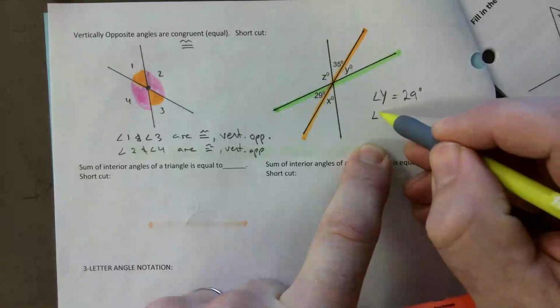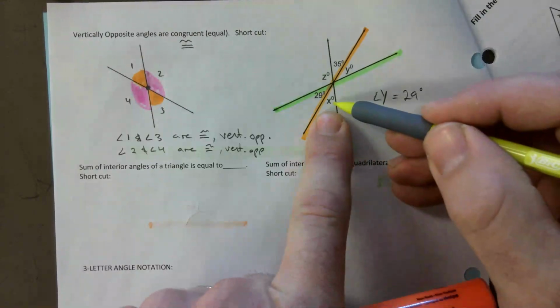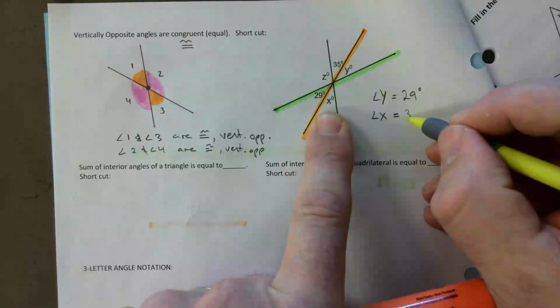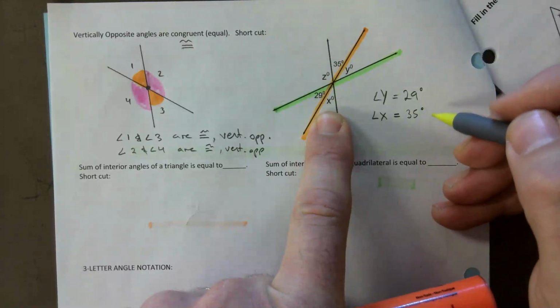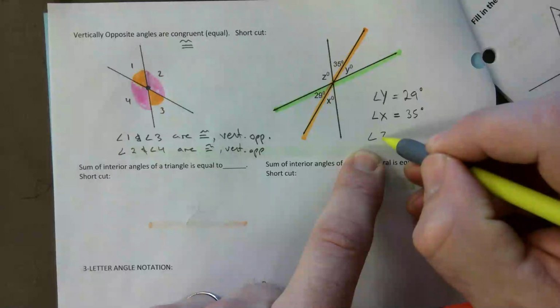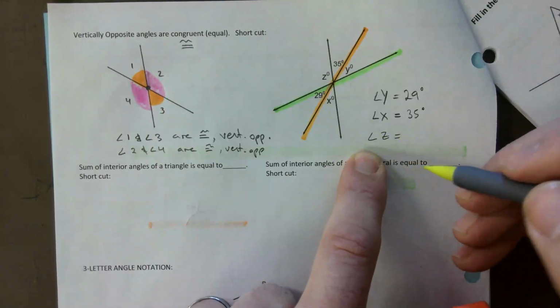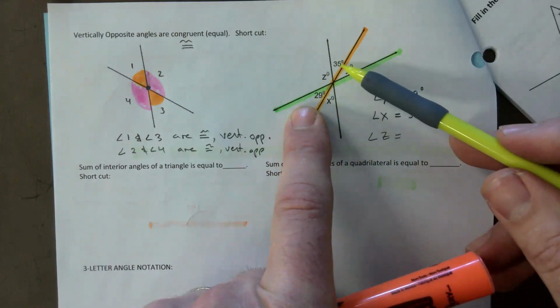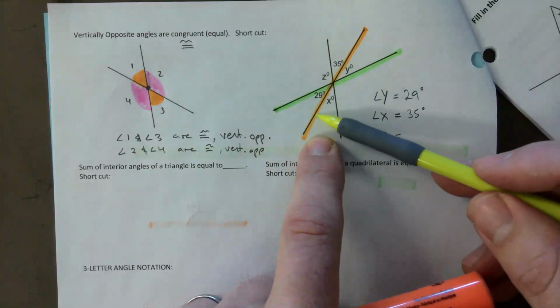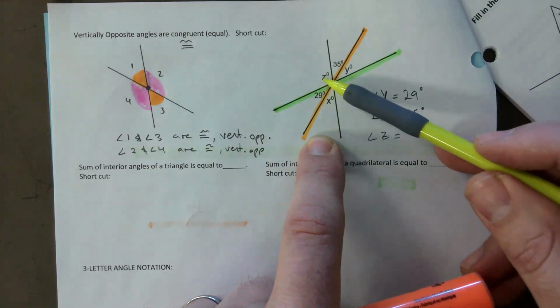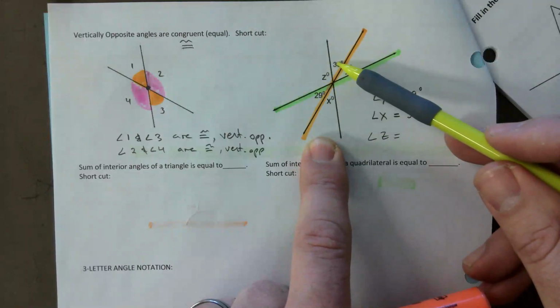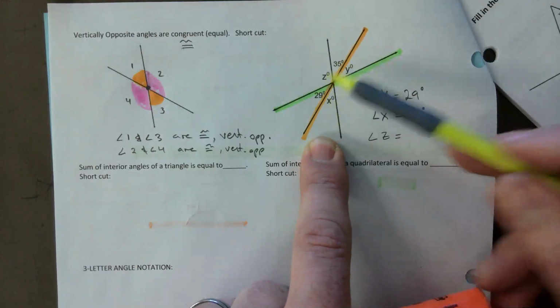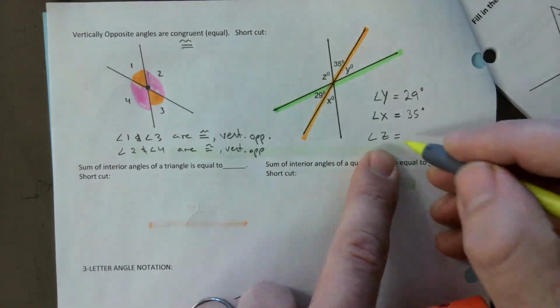What about angle X? 35. There you go. Angle Z. Somewhat of a trick. 180 minus these two, right? Do you see that Z? There's a straight line here, and there are three angles along it. So we're just going to go 180 minus these two and then get Z that way. Okay, there we go. Perfect.